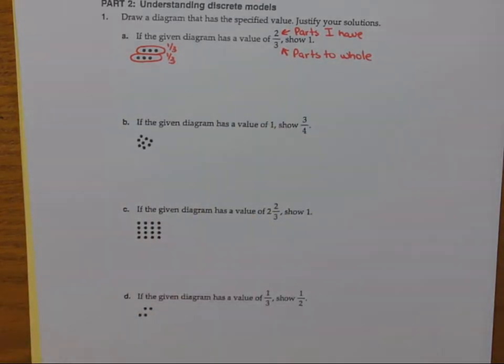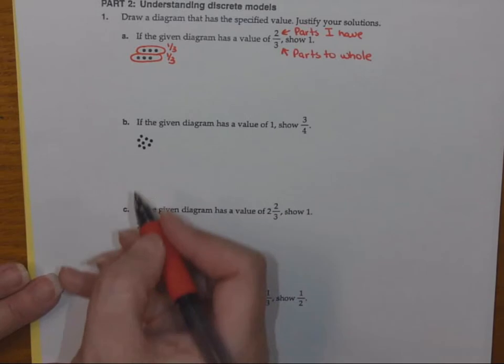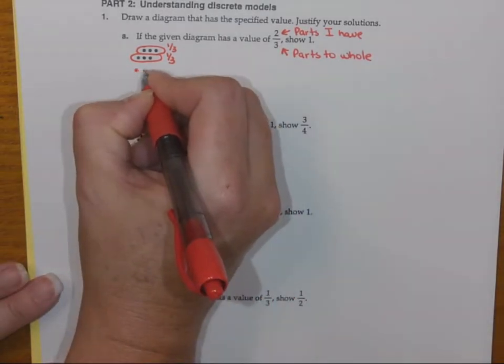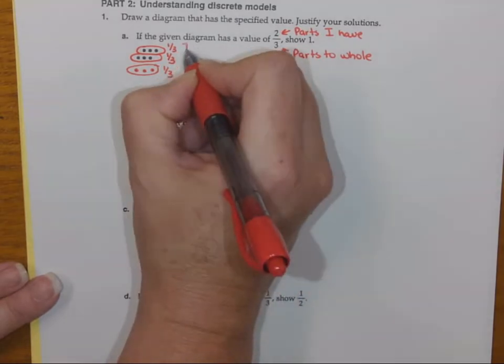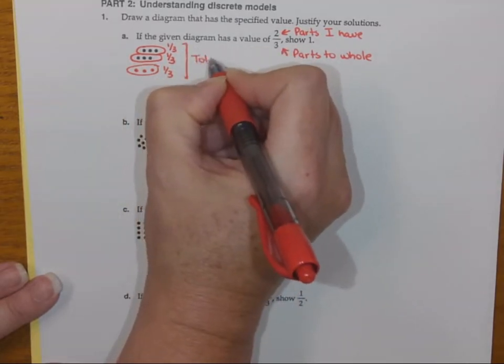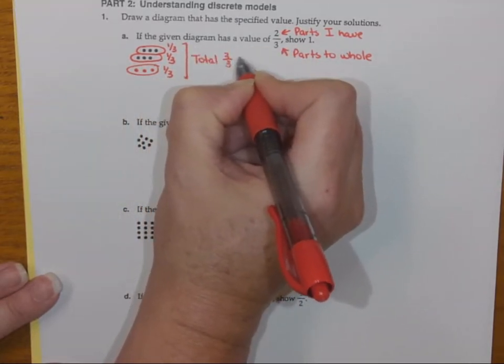So if I want to have 1, right, how many more thirds do I need? I need 1 more group, right? So I'm going to draw for myself a third group. And then in the end, all of these total up to 3/3 or 1.